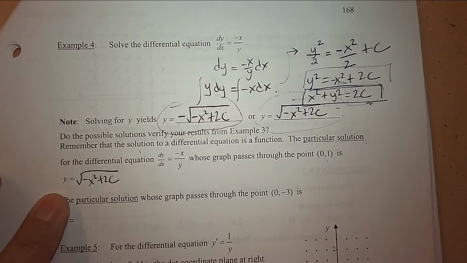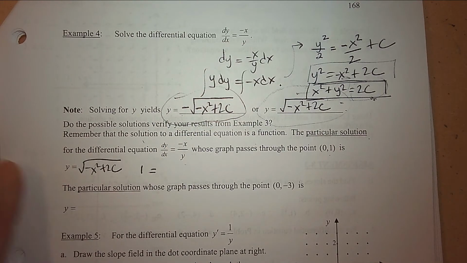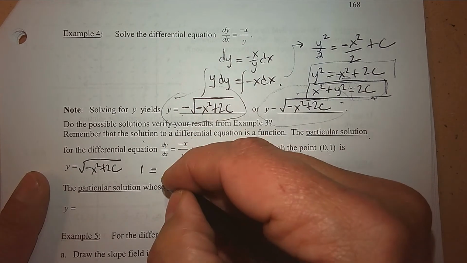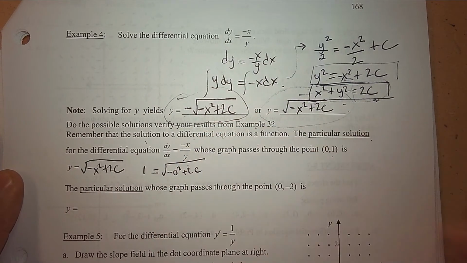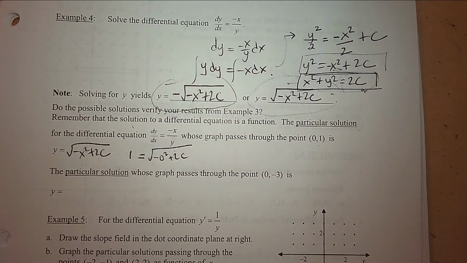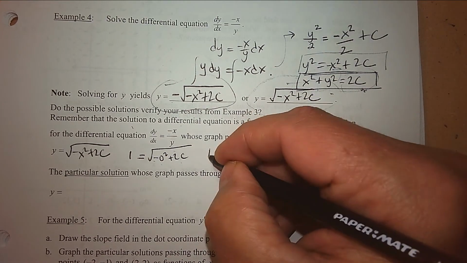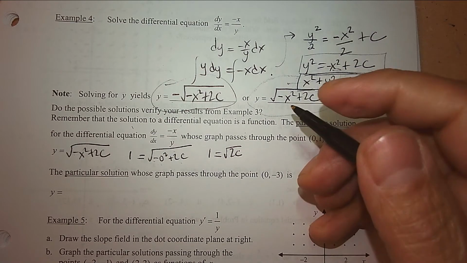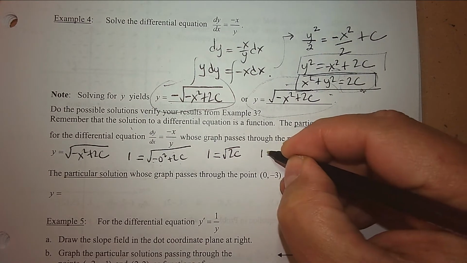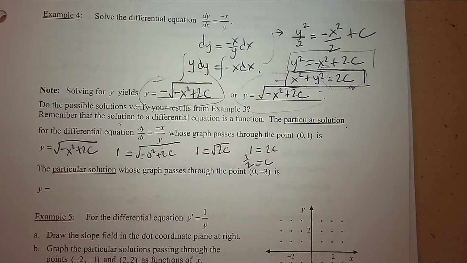Next, what would I plug in for y? 1. Good. What would I plug in for x? Can you solve for c there? So obviously negative 0 squared says 0, and 0 plus 2c is 2c. How would I get c by itself? You'd square it. And what would it equal? So you can get c is equal to 1/2.